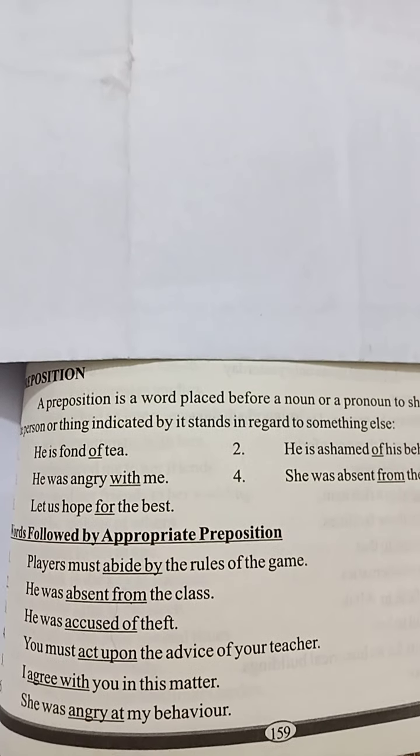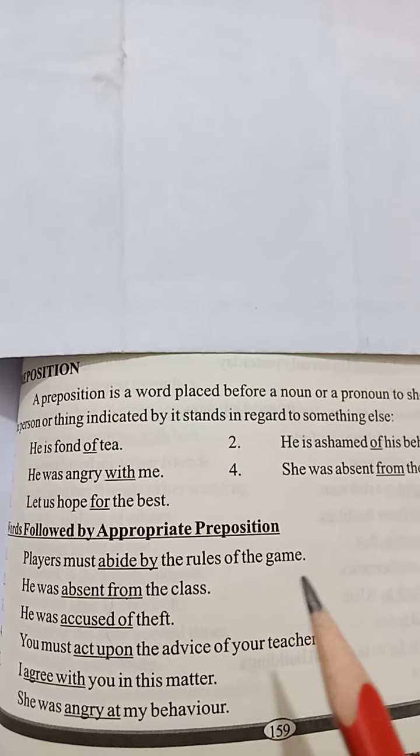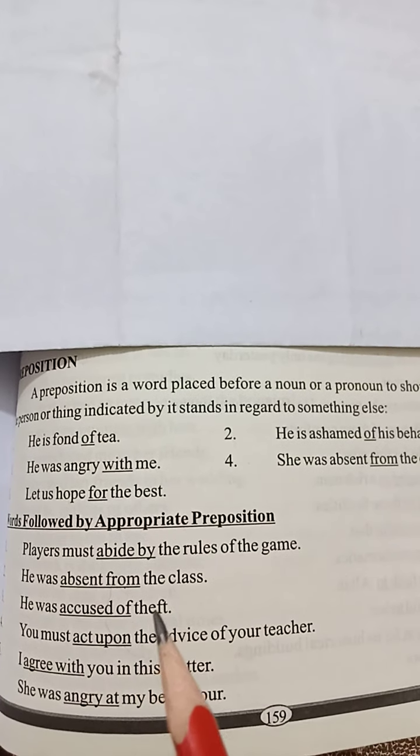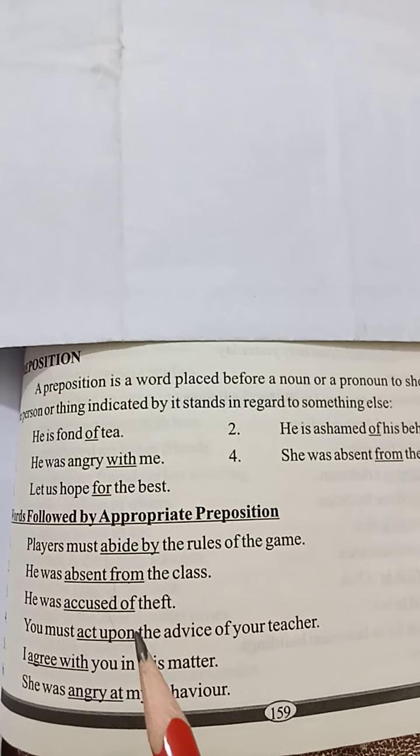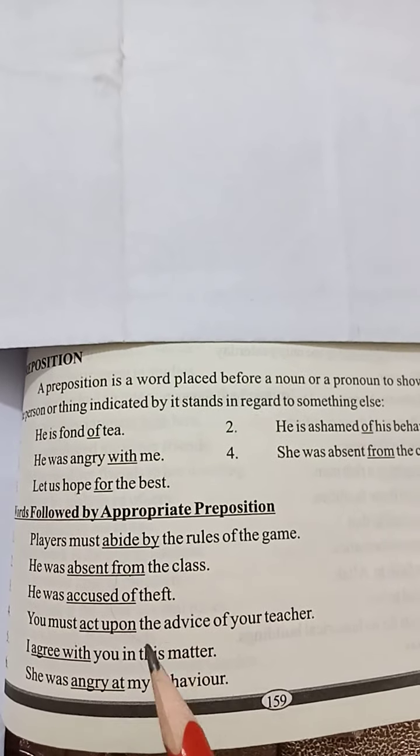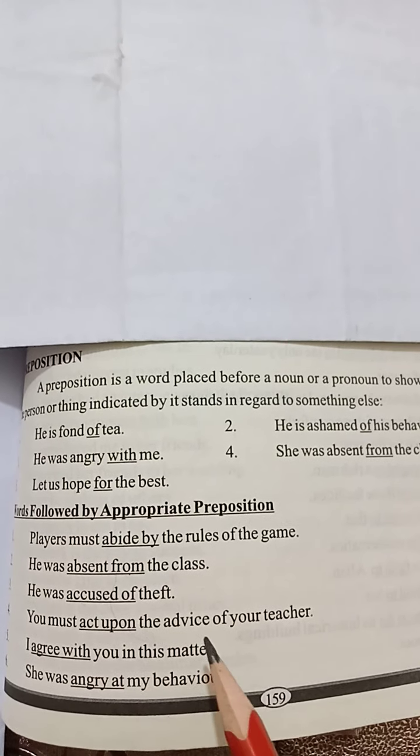Another type is adjective preposition combination. With the adjectives, some prepositions are attached and give different meanings, like bad for, famous for, guilty of, proud of. So students, you can look easily in these sentences, like players must abide by the rules of the game. He was absent from the class. He was accused of theft. You must act upon the advice of your teacher.